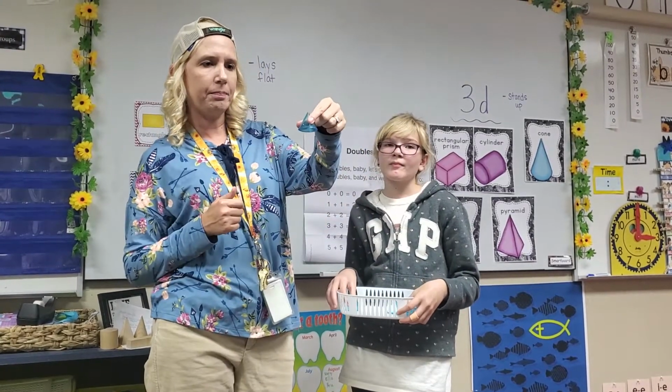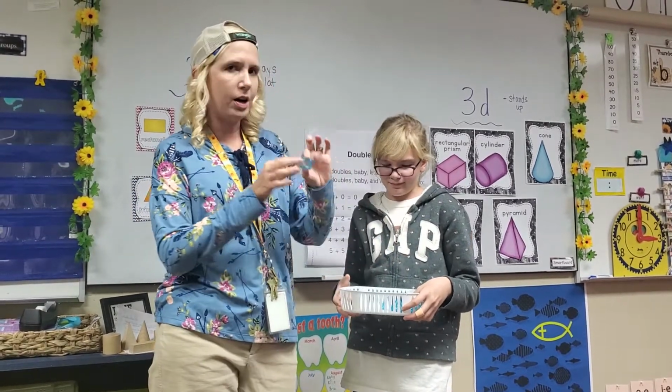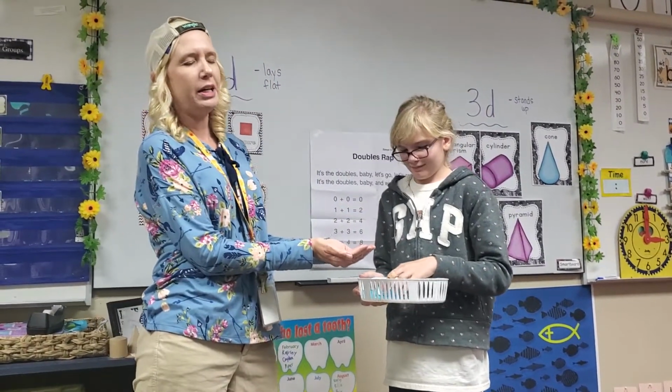What's this shape again? The cone. Good. And what's this one? Cube. Good job. Okay, mix those up, Trinity, and I've got my eyes closed. Put one in my hand. Let's see if I can get it.